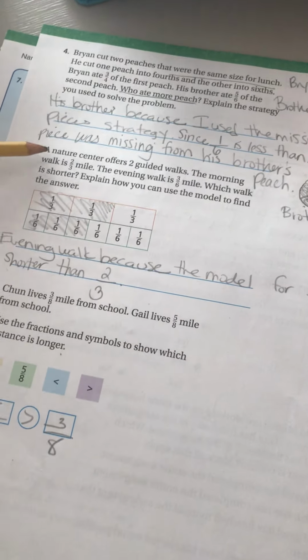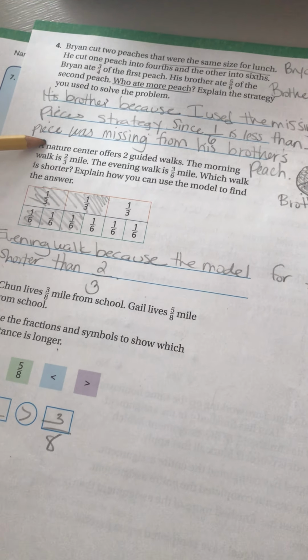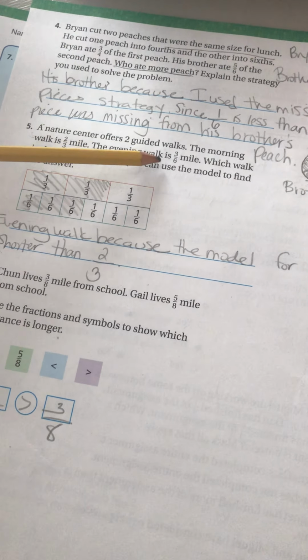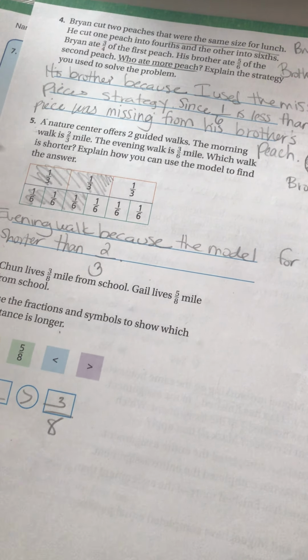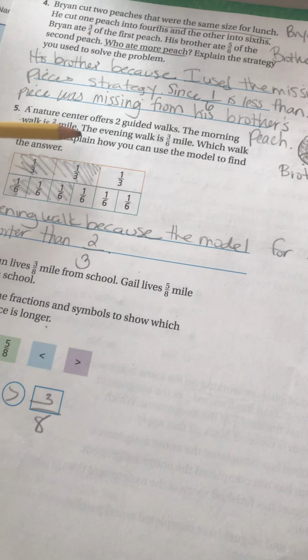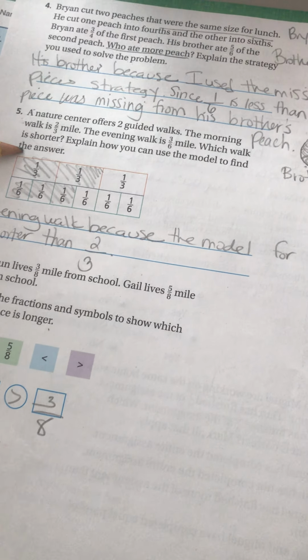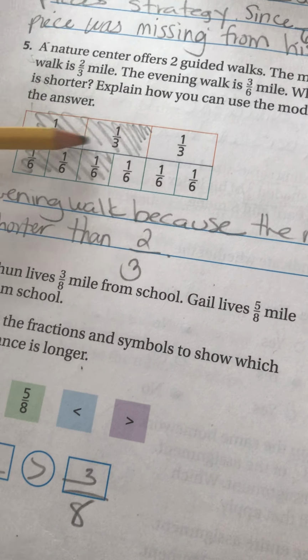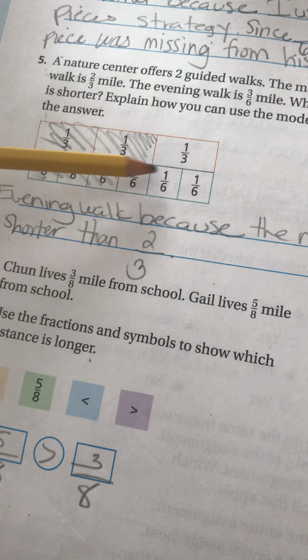Number 5, a nature center offers 2 guided walks. The morning walk is 2/3 of a mile, and the evening walk is 3/6 of a mile. Which walk is shorter? Explain how you can use the model to find the answer. So I shaded in 2/3 here, and I shaded in 3/6 here.